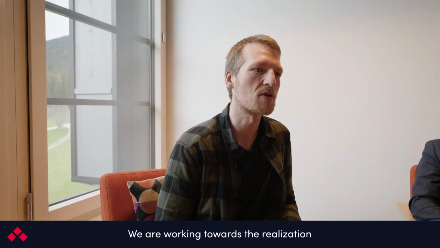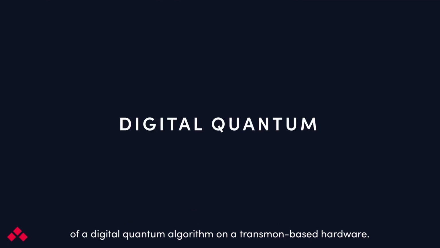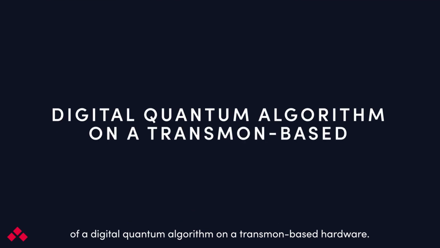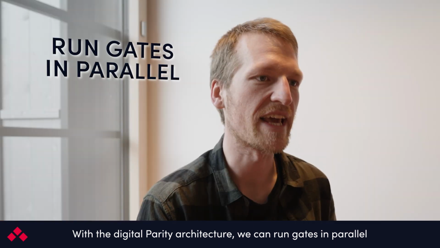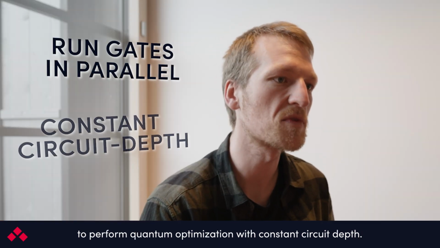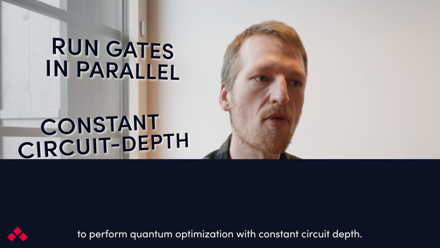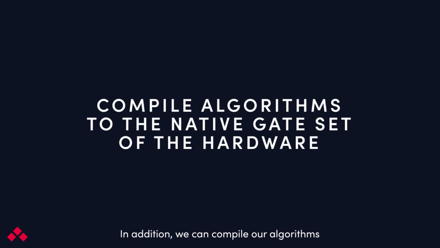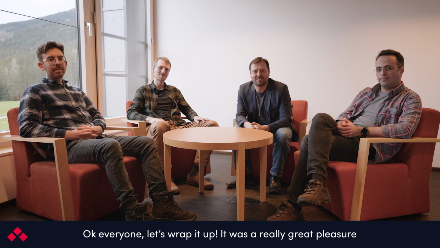We are working towards the realization of a digital quantum algorithm on a transmon-based hardware. With the digital parity architecture, we can run gates in parallel to perform quantum optimization with constant circuit depth. In addition, we can compile our algorithm to the native gate set of the hardware, such as an efficient compilation based on ZZ gates.